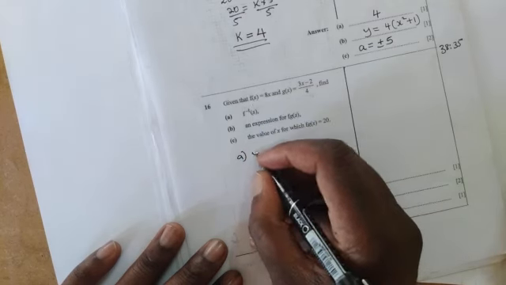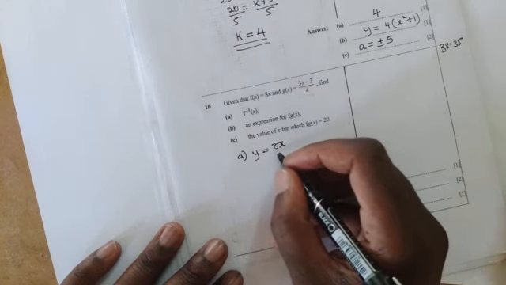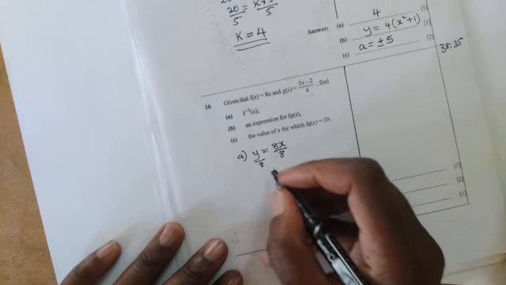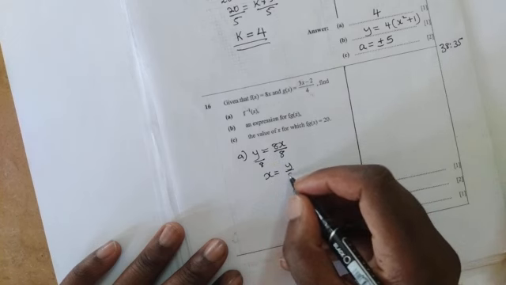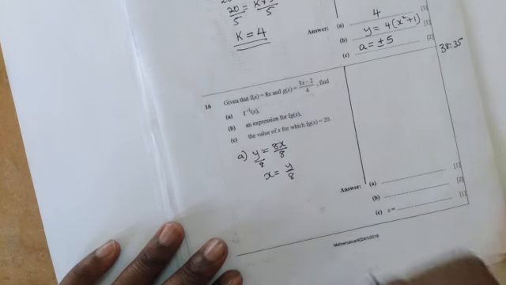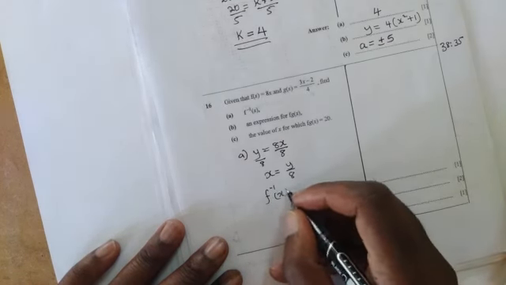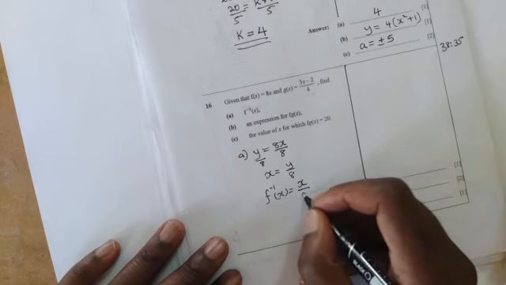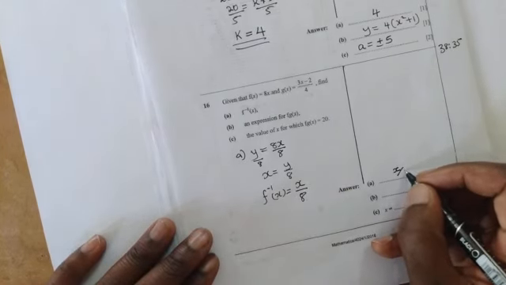We need to write y is equals to 8x. Then we make this x the subject of the formula by dividing both sides by 8. So x is equals to y over 8. So now to get the final answer, the inverse is equals to, where is y? We put x over 8. So here our answer is x over 8.